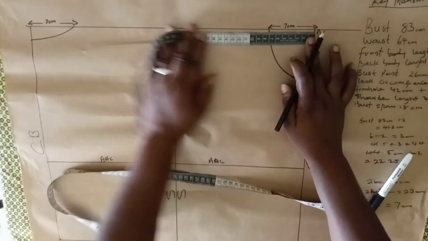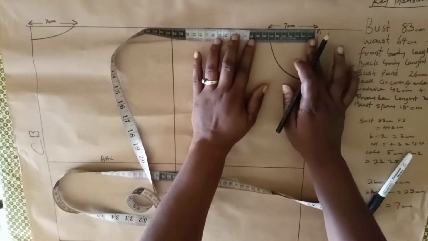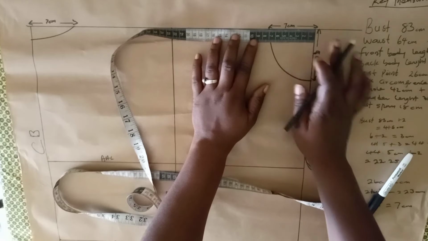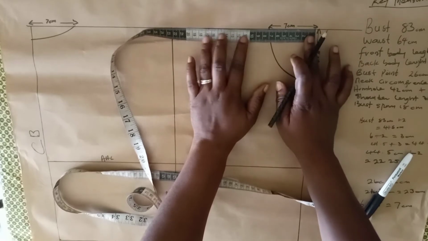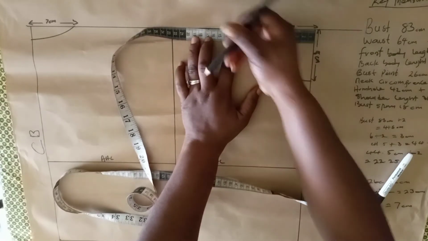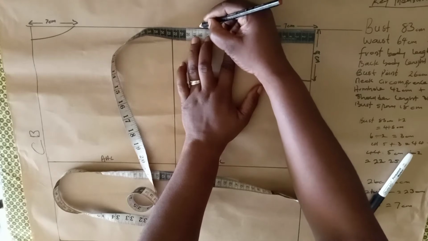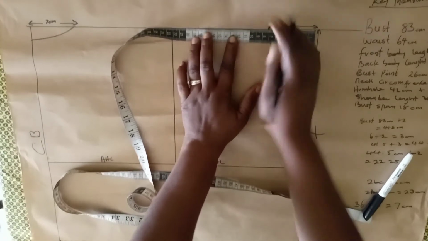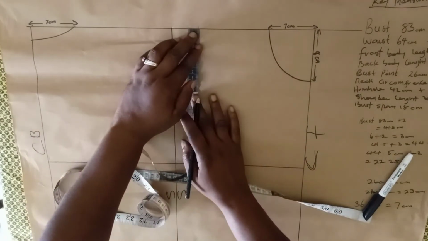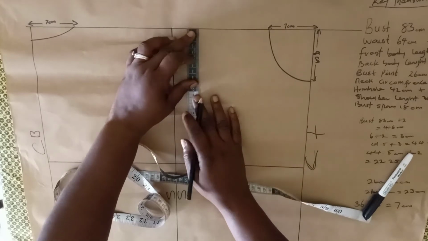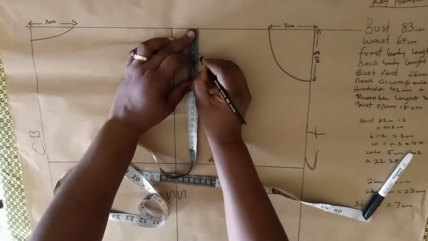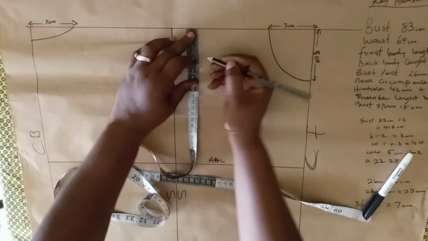Place your measuring tape to the center point of the center front. You mark your 18. Place your tape on that 18 point and come down by 4 centimeter.